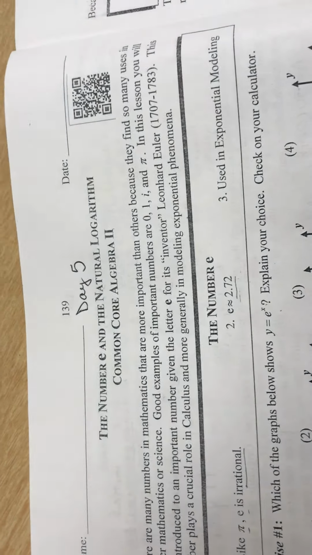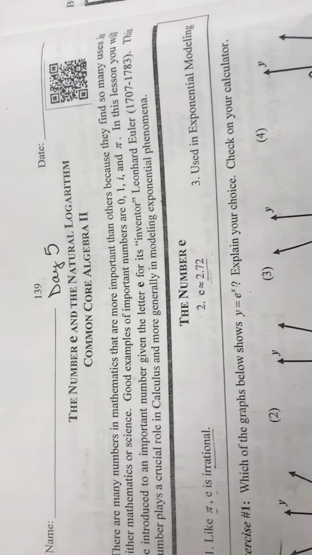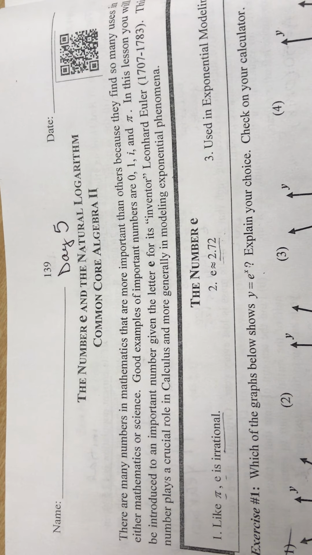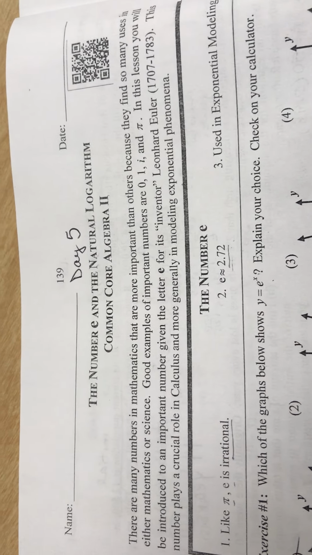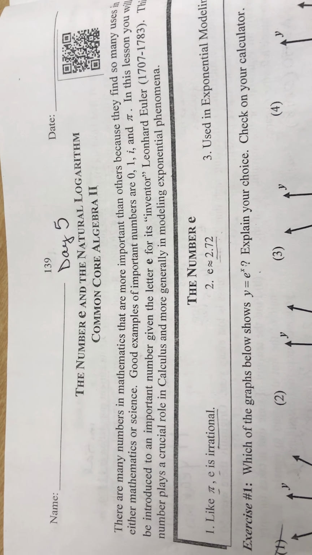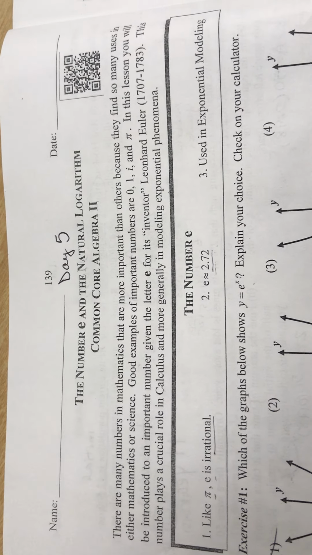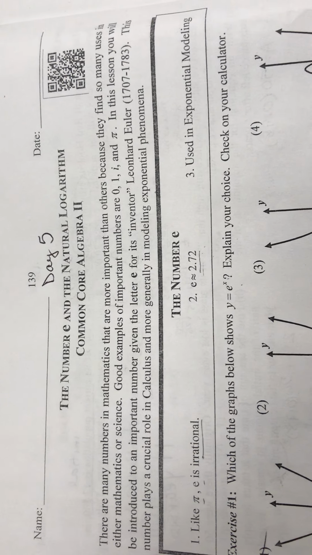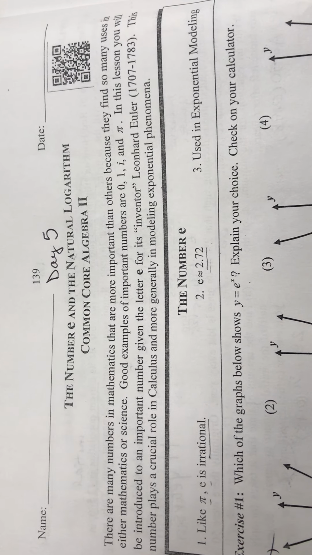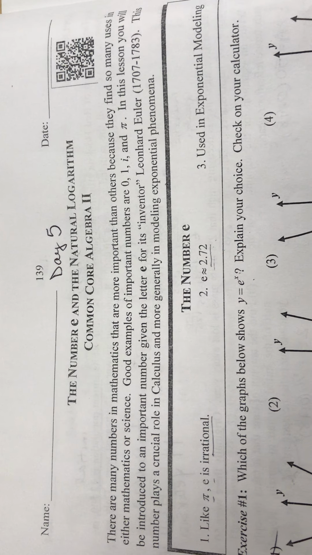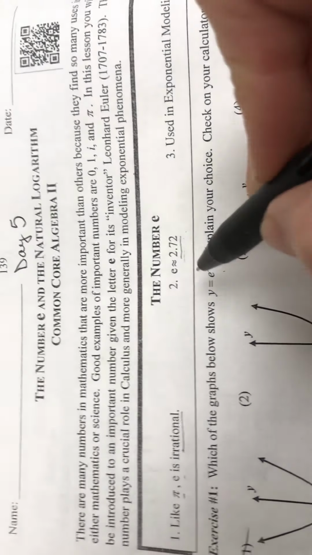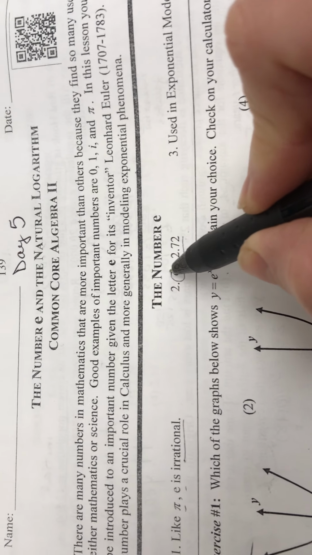Okay, Algebra 2s, here is day 5, unit 11. So the number e and natural logarithm is very similar to what we've already been doing for this unit and last unit. We've already done exponential equations with a numerical base. Now we're going to be doing exponential equations with a letter e base.